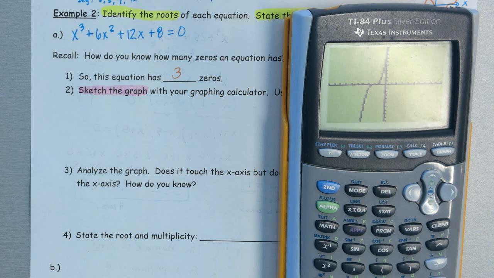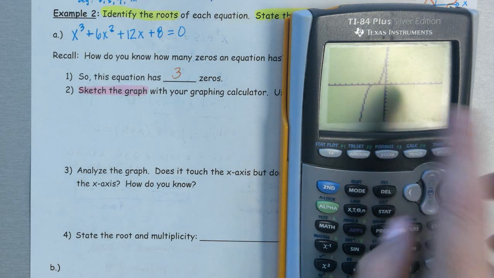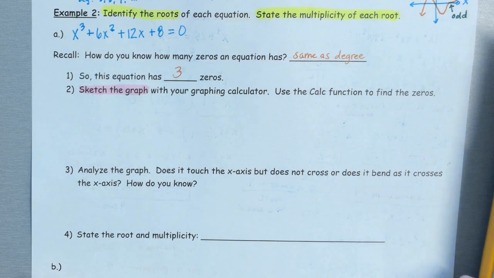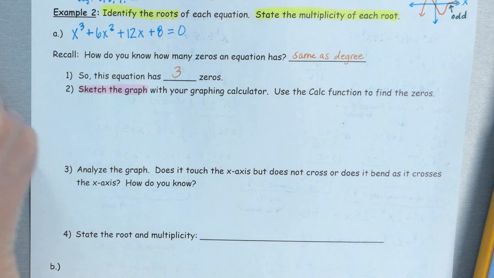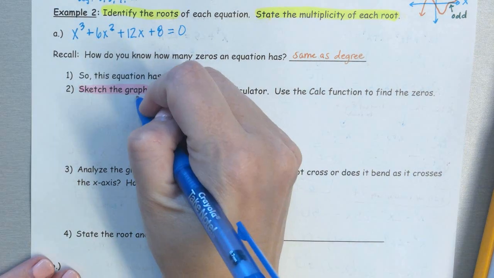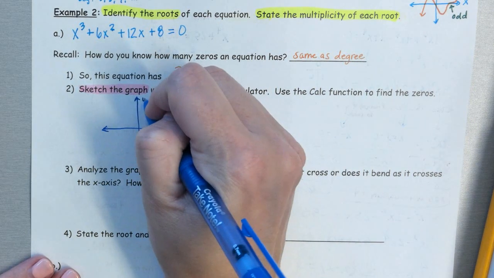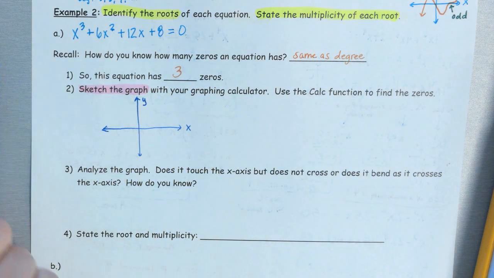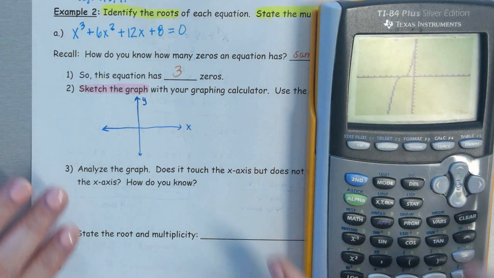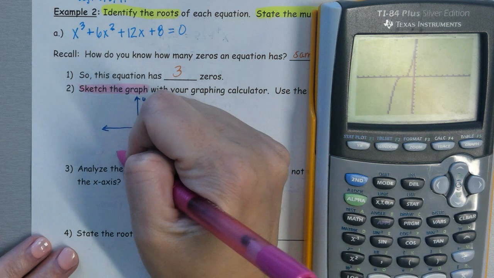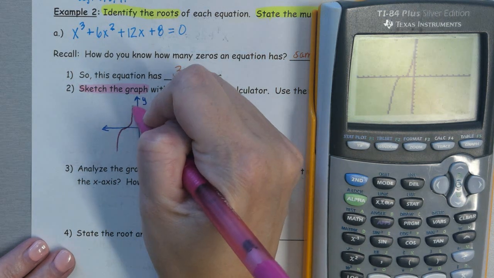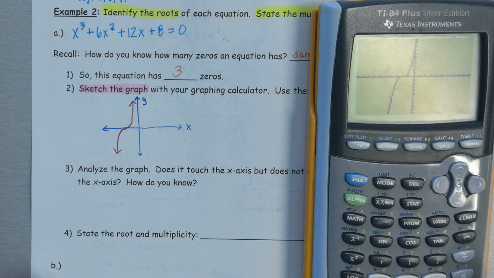Okay, so what does this look like it has? A bend or a touchback? No, because it goes through it. Right? If it touches back, it touches it, and then it'll go back in the same direction. Okay, so let's draw our sketch of it. Mine looks like it bends right here and then continues to go up.